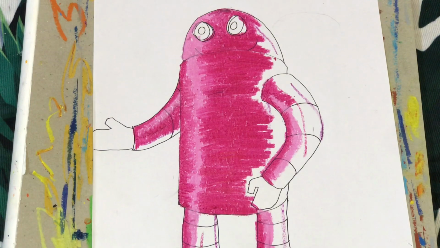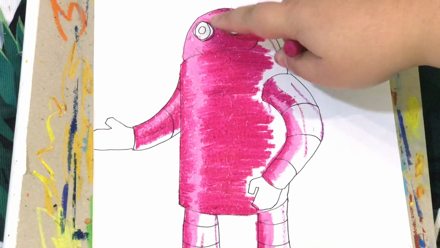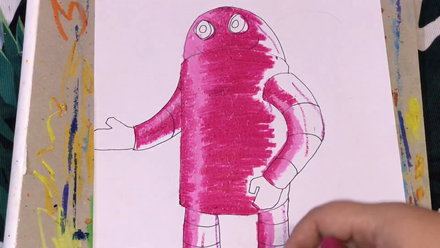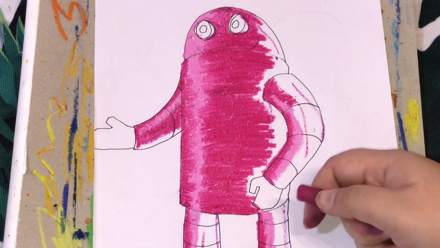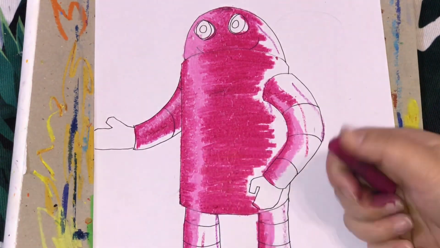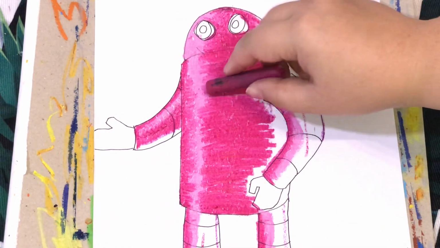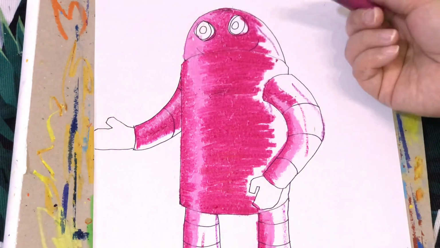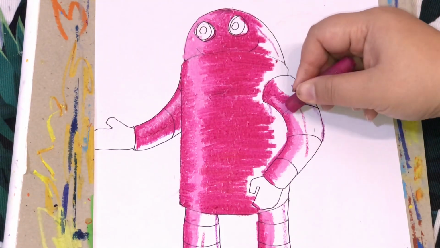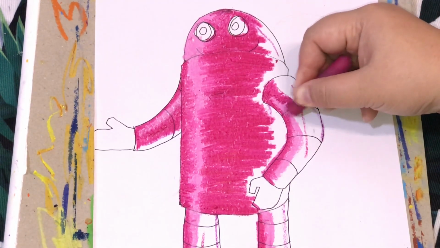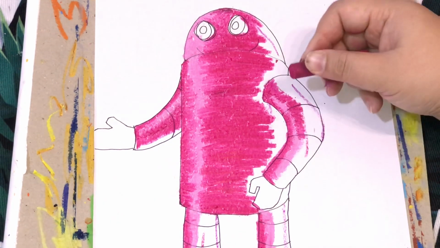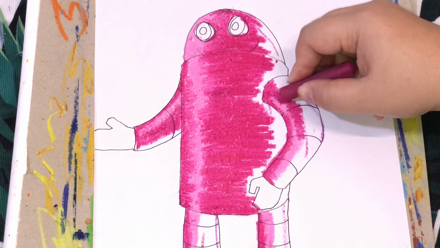Okay, students, this is how you transition the color. If you see over here, I have marked this one as light color just now, right? When I'm transitioning the color from light to dark, I start from a little bit on the white, the light color like this, and then I just do the color like this. Don't do too much on top of the white color.